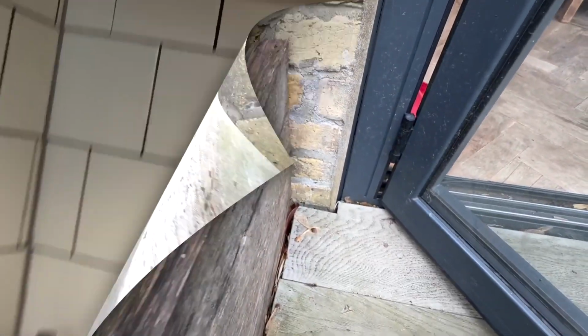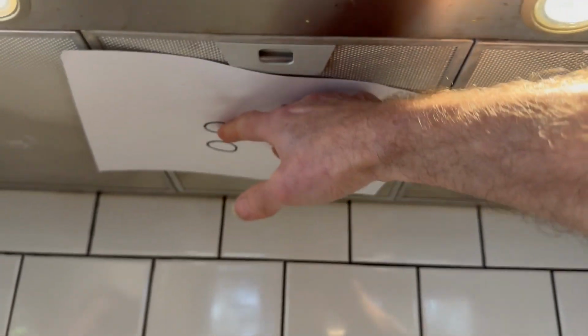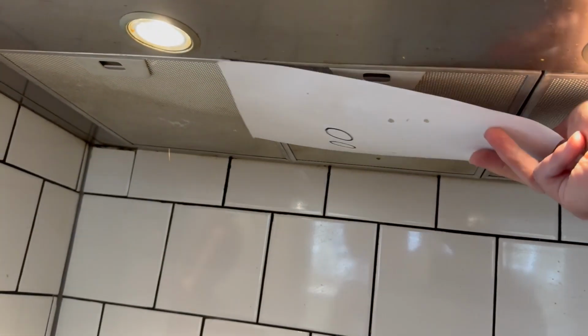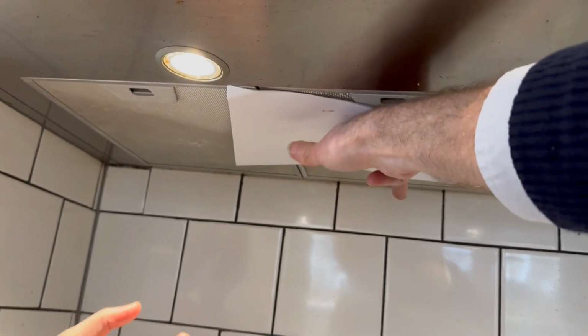There's a quick way to see whether the extractor fan is working well. It should be able to hold up a piece of paper by itself. Well, you can turn it up, but it's still not doing it. You would expect it to do it all by itself.